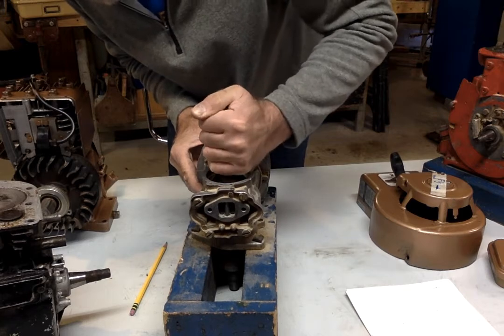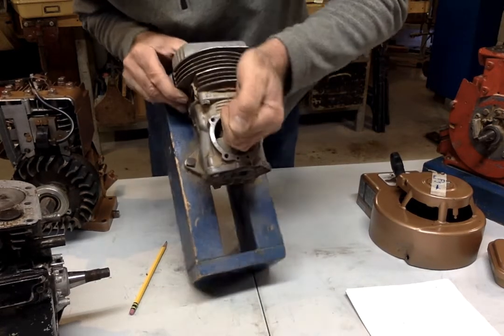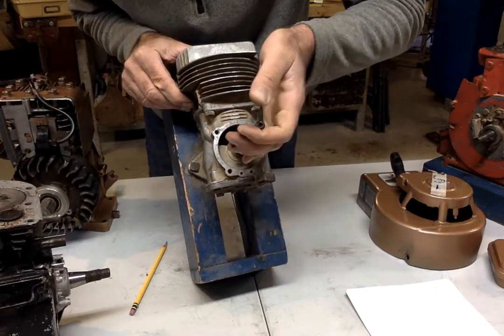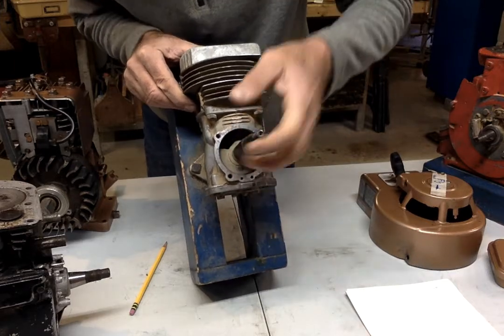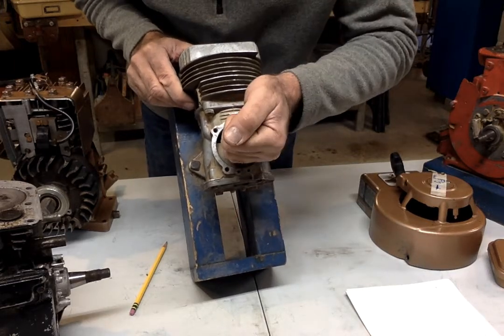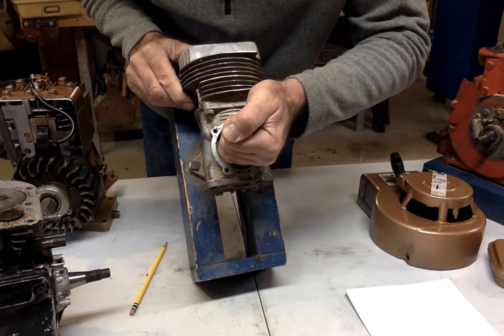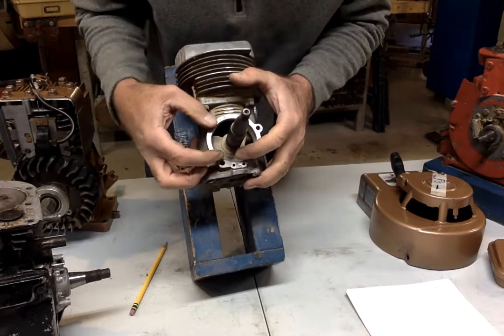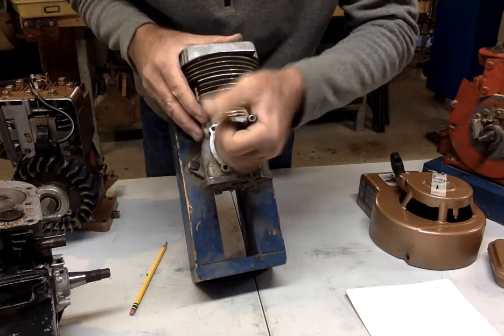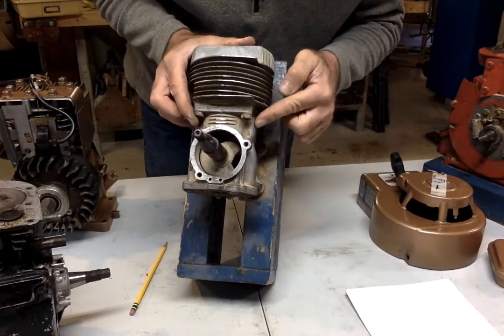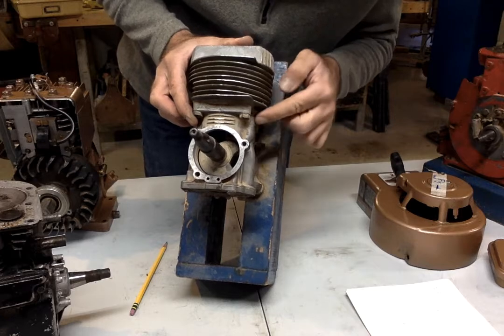Once the piston gets to the top, it fires, and then the piston comes back down. While the piston's coming down, a couple things are happening. As the piston comes down, there's now pressure in this area below the piston, so that fuel is getting pushed out through a little passageway. Actually, there's two here, I believe.